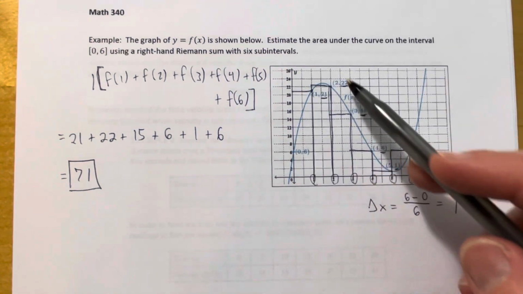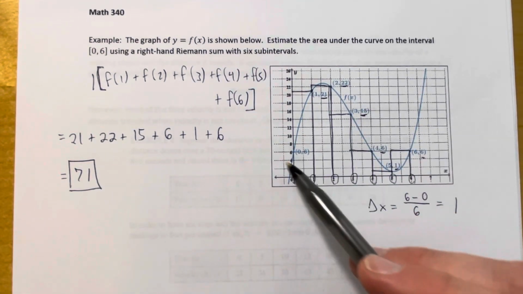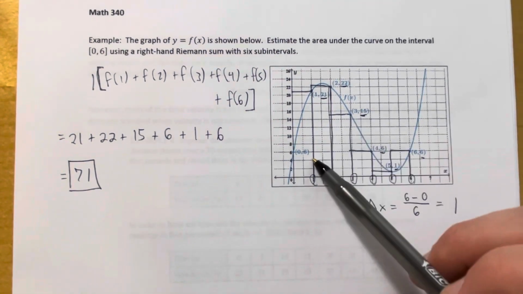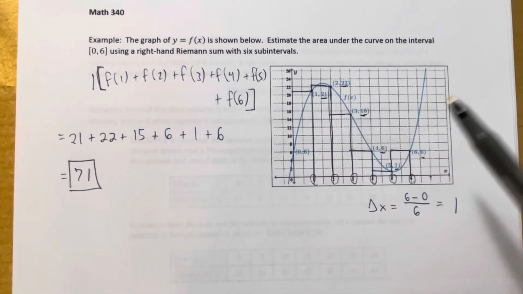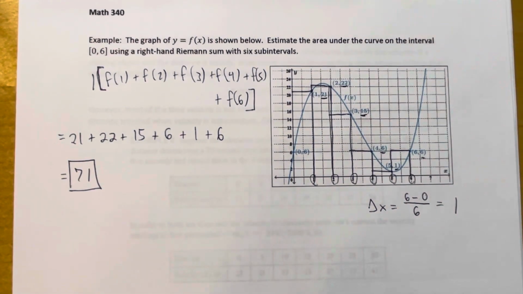Notice that this curve is not increasing or decreasing the entire time over that interval. So when I use my right endpoints, sometimes I get overestimates, other times I get underestimates. That's kind of what we were seeing in the previous example.